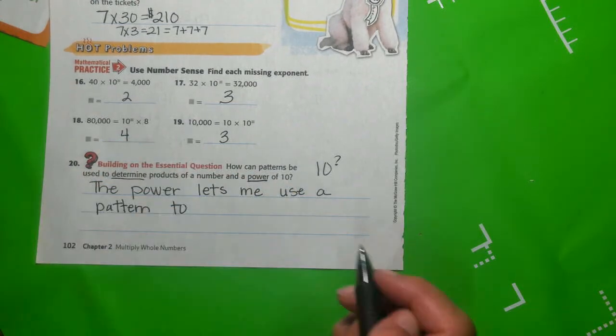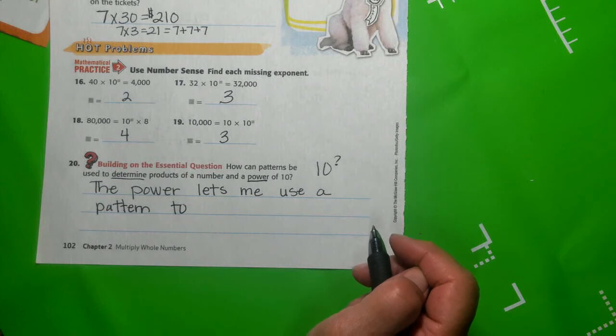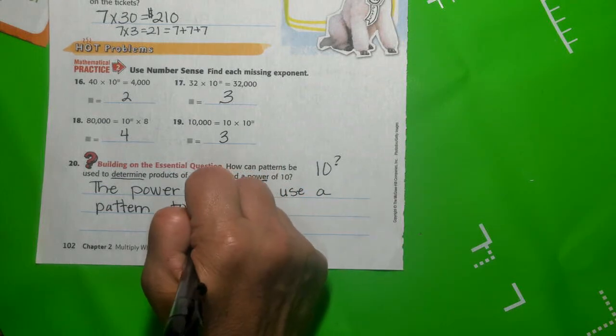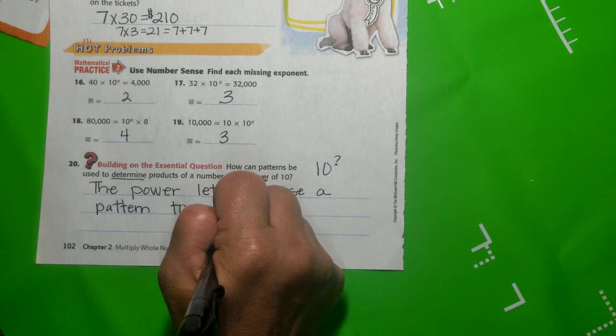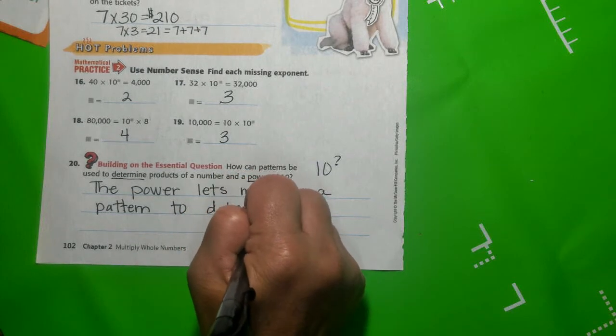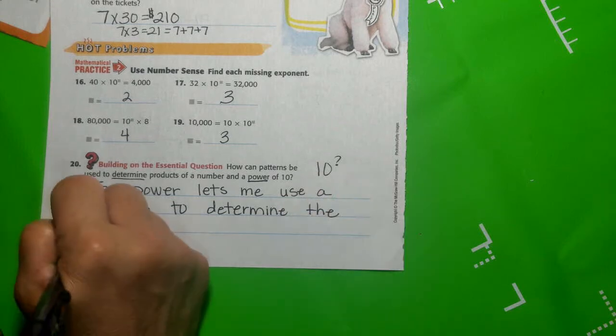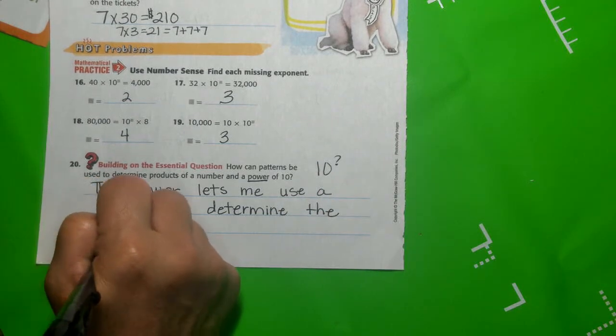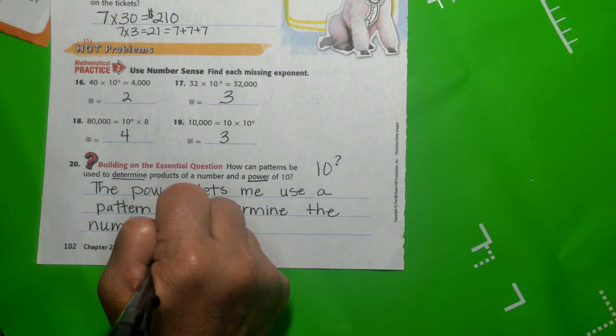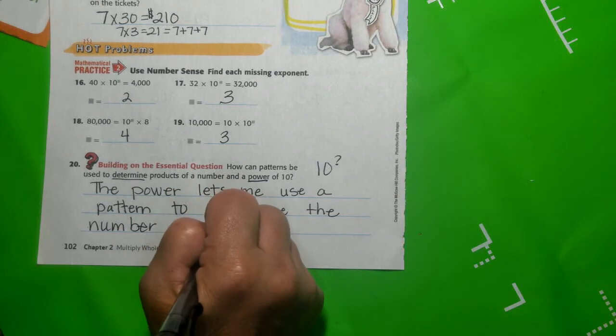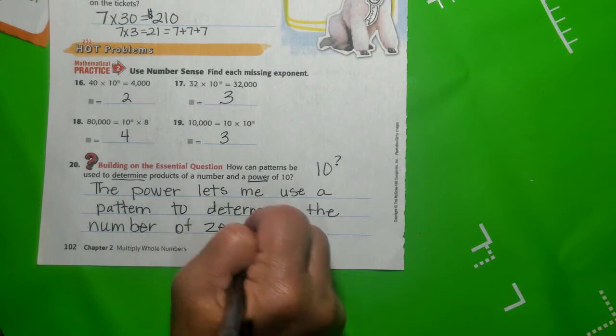We're going to use their nice big word, to determine, right? To figure out, to prove. To determine, to figure out the number of zeros. The number of zeros. Period.